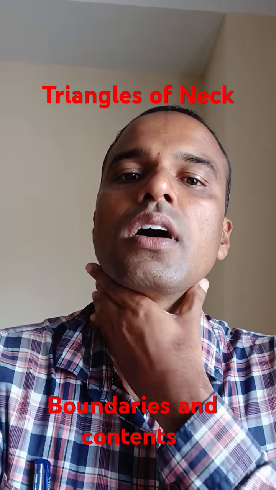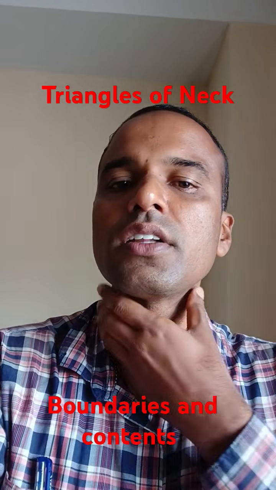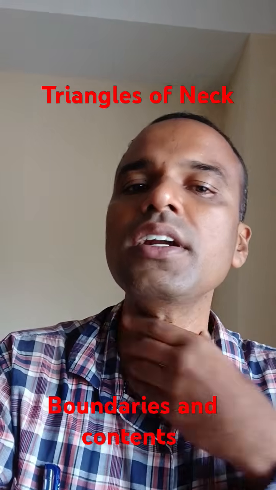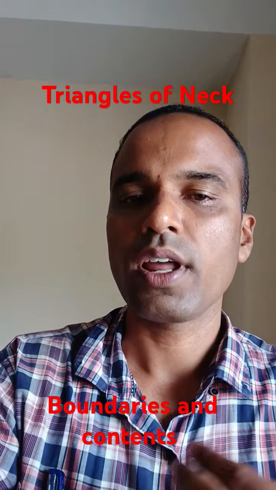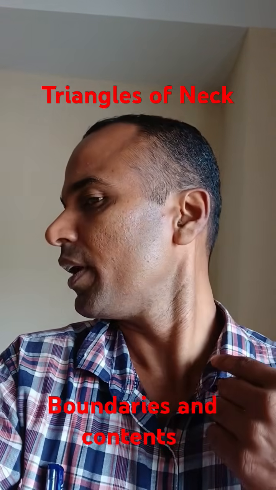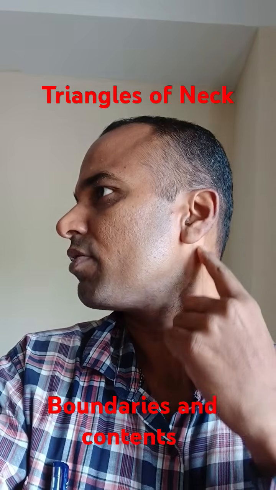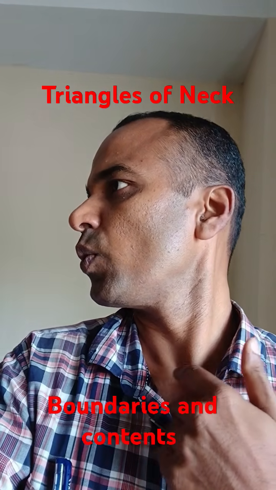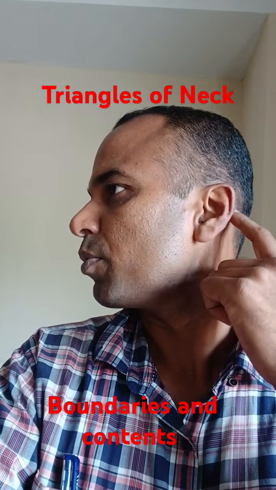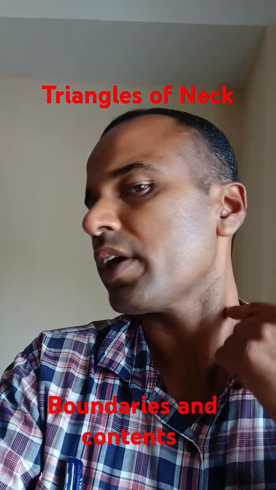The neck is a three-dimensional structure. The shape of the neck is cylindrical. So this cylindrical shaped neck, for anatomical purposes, is divided into two parts. The part in front of this muscle, beginning from the sternum and clavicle, sterno-cleido, going to the mastoid process: sternocleidomastoid.